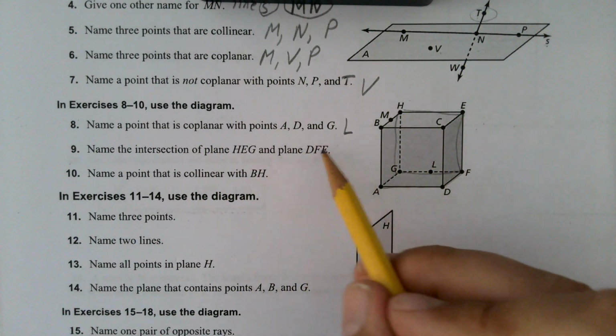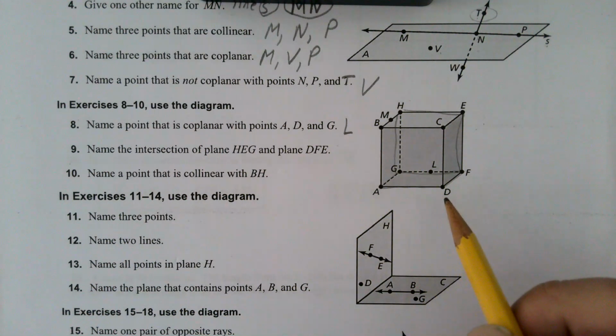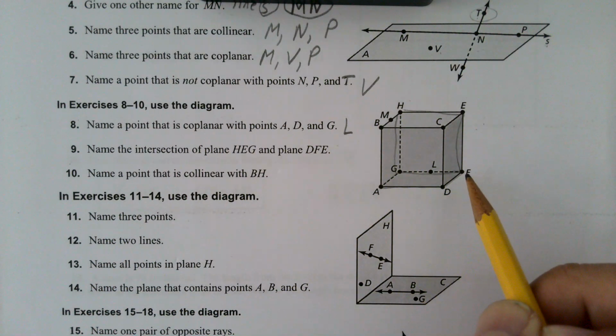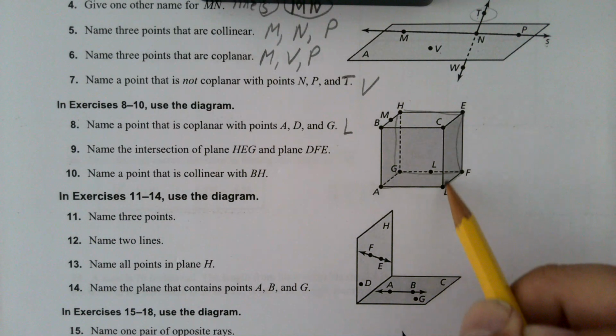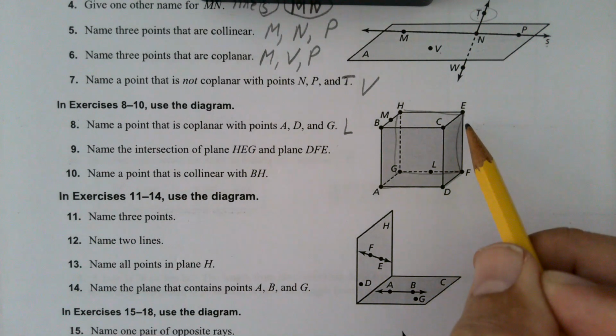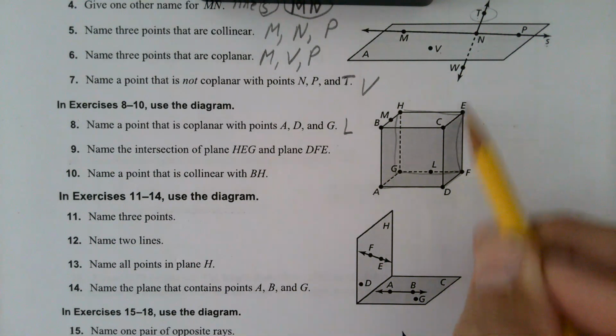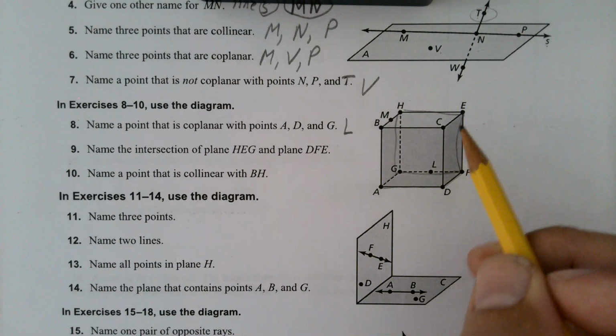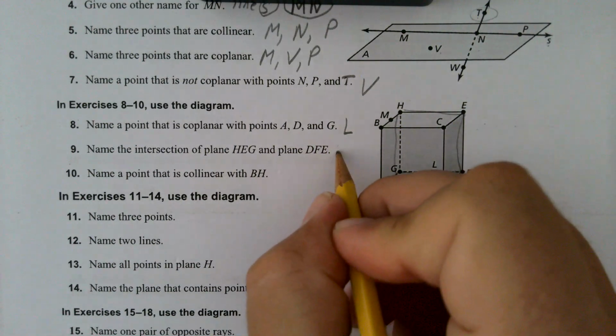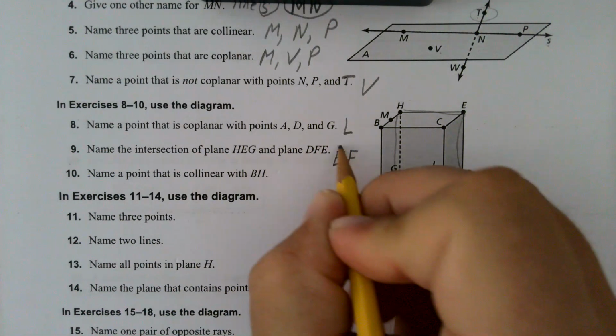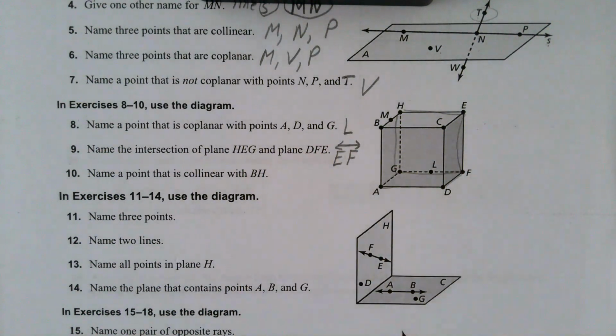And DF, so DFE is this side. Okay. So what you need to realize is the back and this side, they share this line. This would be a line. Remember, a plane goes on forever, so it would be line EF, with the line symbol above it.